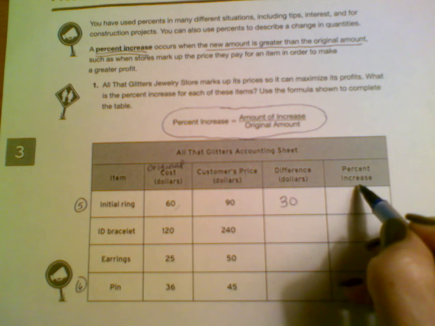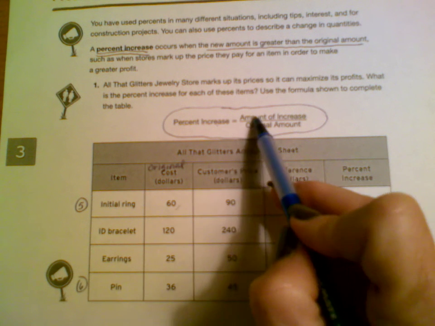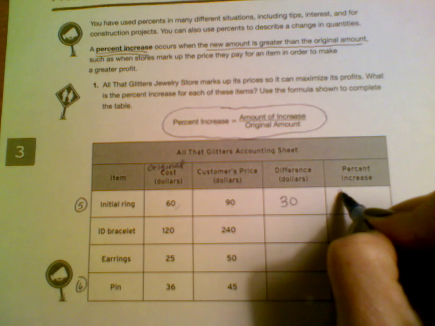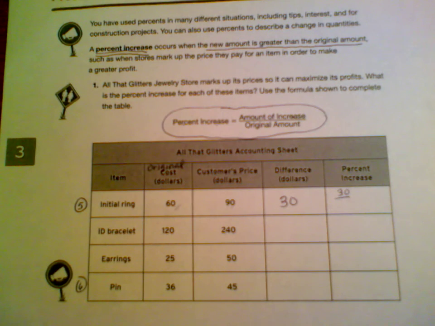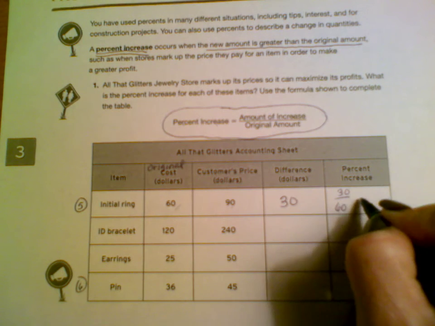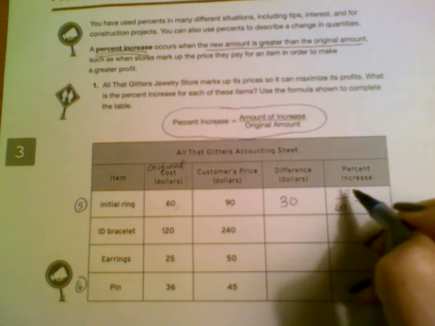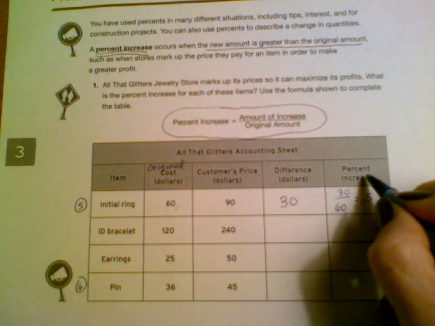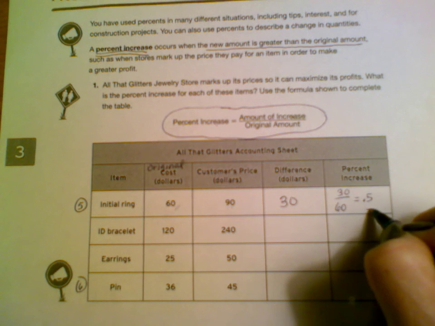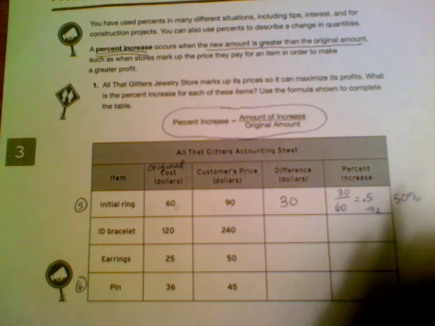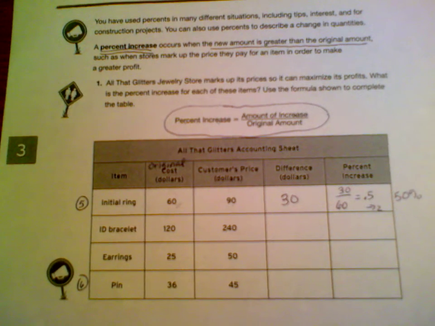So now I'm going to find my percent increase. It says the amount of increase, they increased it by $30 over the original amount. The original amount was 60. So if you divide 30 divided by 60, you're going to get 0.5, but we want it as a percent, so I need to move the decimal 2 places to the right, and I will get 50%. So that's a 50% increase.